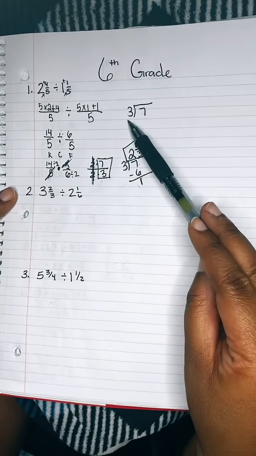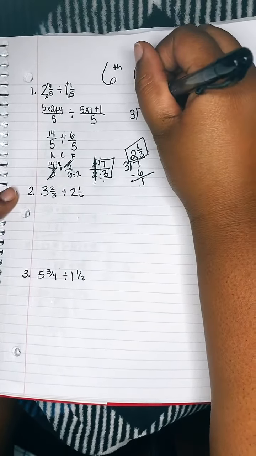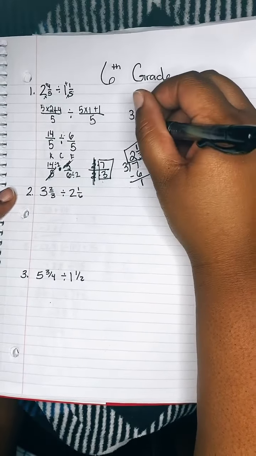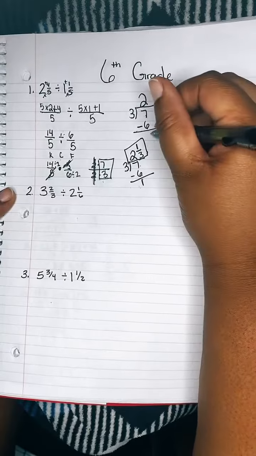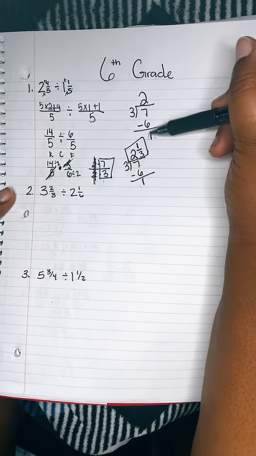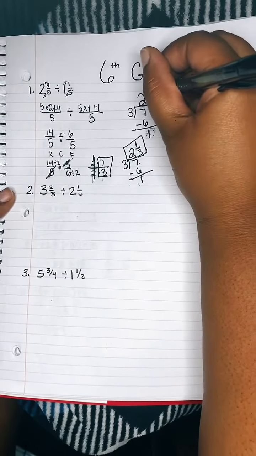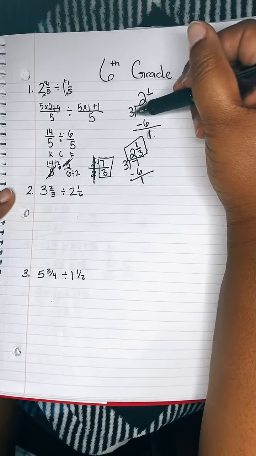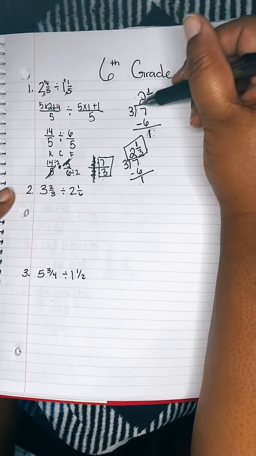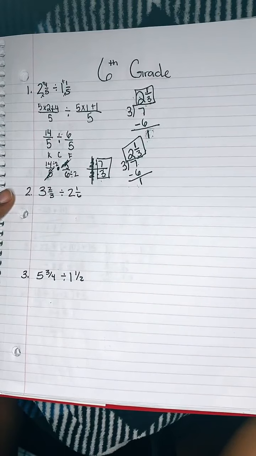So now you ask yourself, how many 3s fit into 7? Well, 2 whole 3s fit into 7 because 2 times 3 is 6. And then we're going to minus. So 7 minus 6 is 1. Now, this is what we have left. We have 1 remainder left. But you put your remainder up top and you put your divisor, which you're dividing by, under here. So it's 1/3. So you have 2 wholes and 1/3. And that's how you get your mixed number.